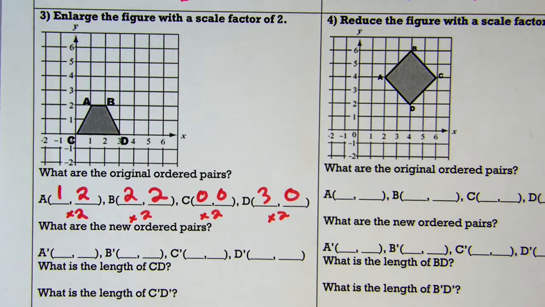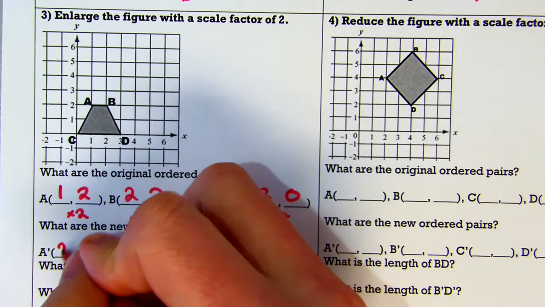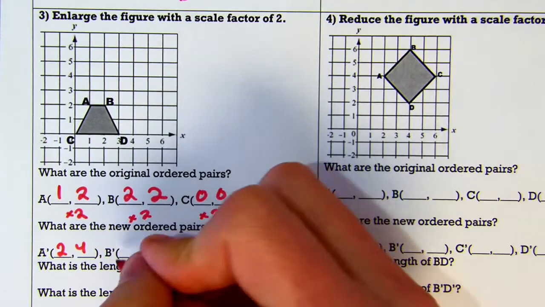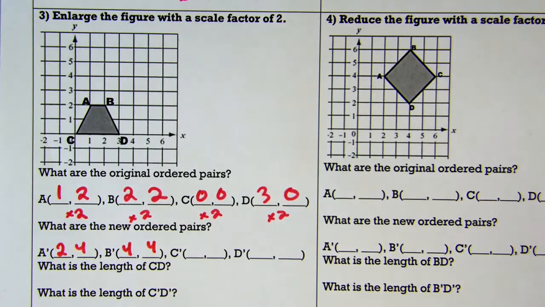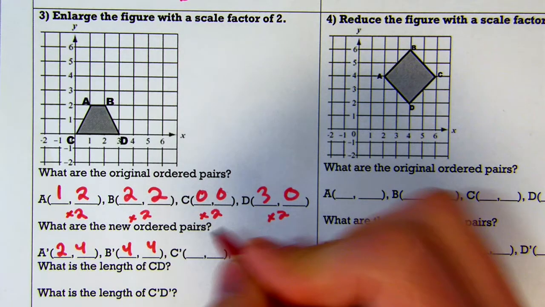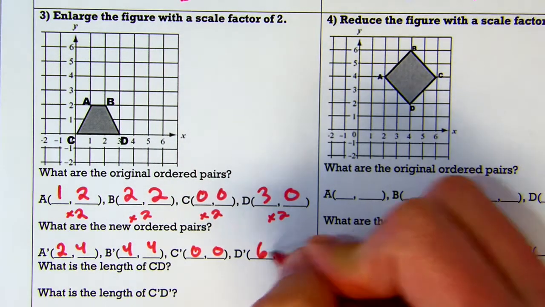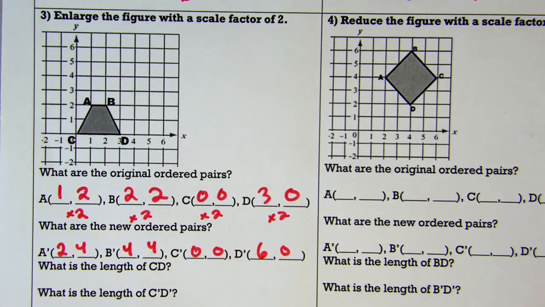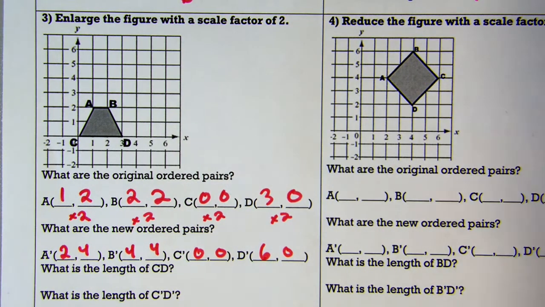Okay? So my A prime is going to be 2, 4. B prime is going to be 4, 4. C prime is going to be 0, 0 still. And my D prime is going to be 6, 0. So let's go ahead and draw this on there first.